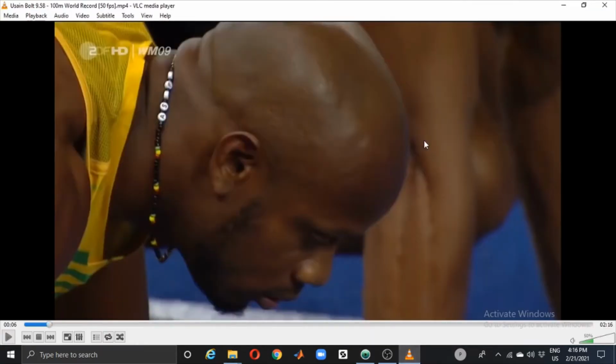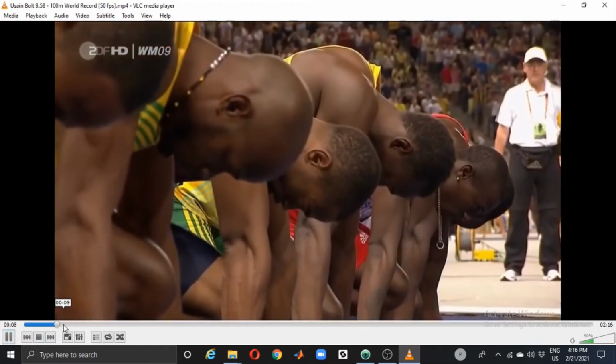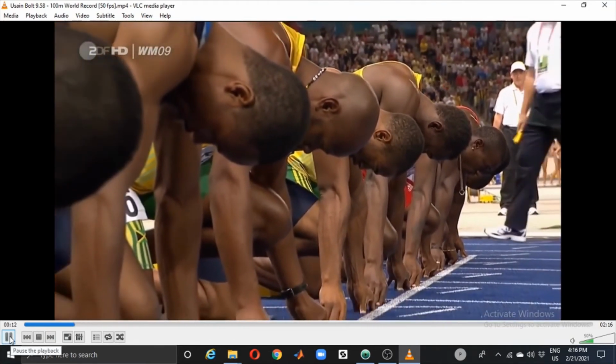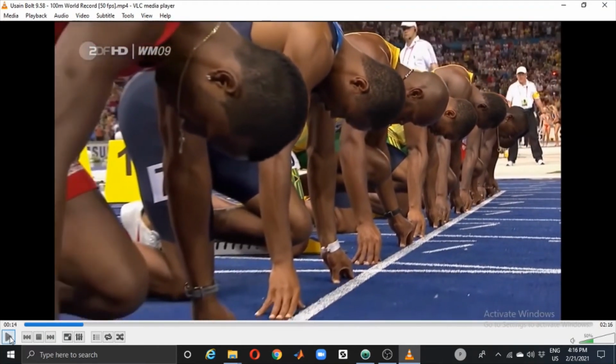Since we are gonna measure the time of a race, I have taken one of the most famous races in the history of track, which is the race of Usain Bolt. I hope I don't get copyrighted here. So this is the race. We all know that Usain Bolt ran 9.58 in this race. So I have chosen this race.